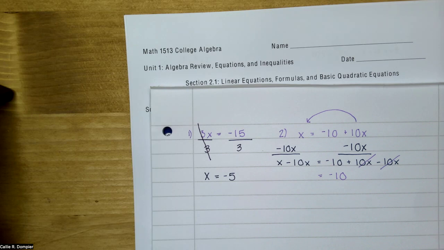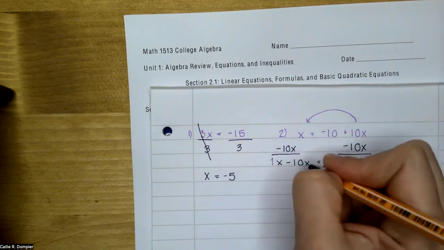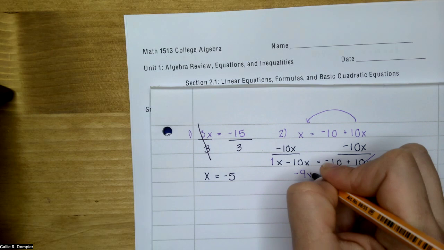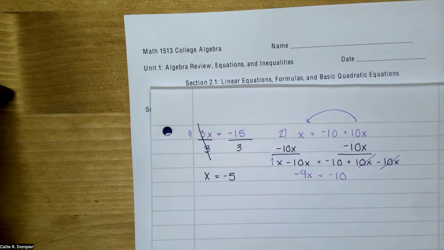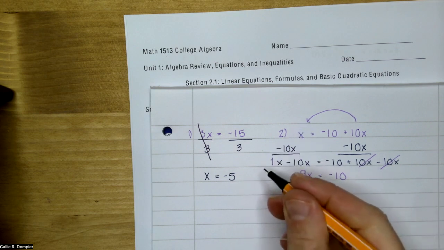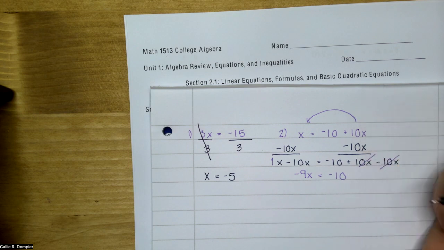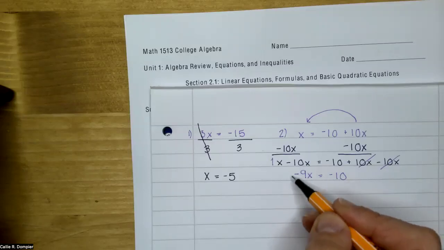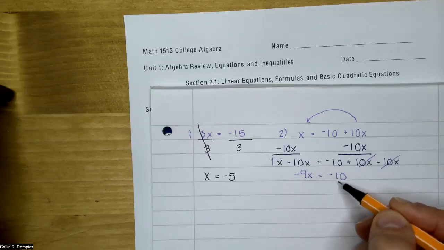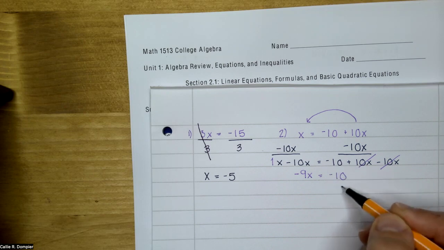And here we have two like terms. So 1x minus 10x is a negative 9x. Or you can just do the math vertically: 1x minus 10x equals negative 9x, 10x minus 10x is 0, and just bring that straight down. So you can write it all out horizontally, or you can just do the math vertically, whatever is easiest for you. Okay, now we have all of our x's on the left side and all of our constants on the right side. The non-x's are on the right side for solving for x, right?